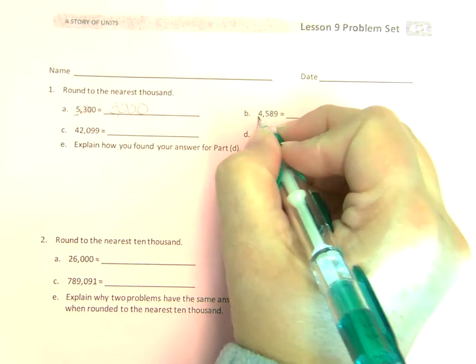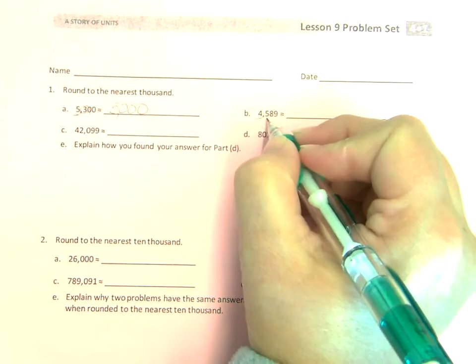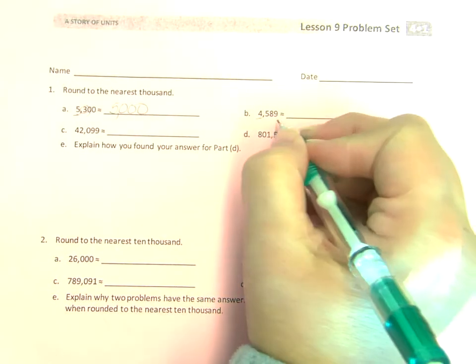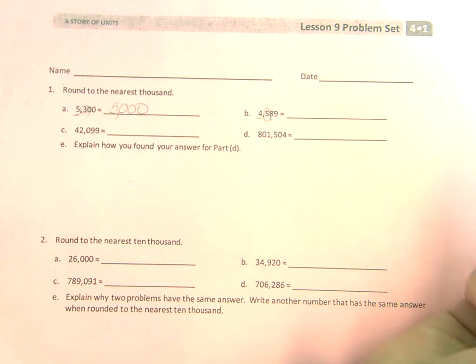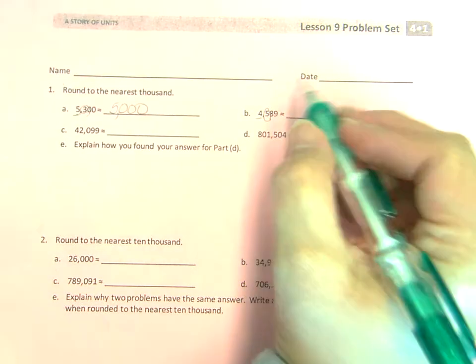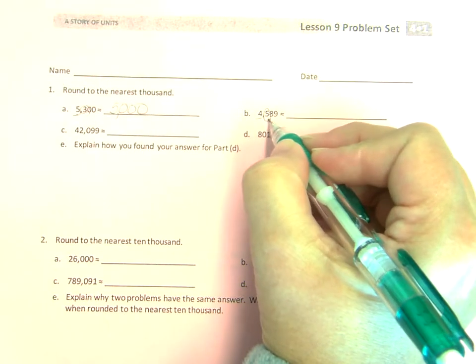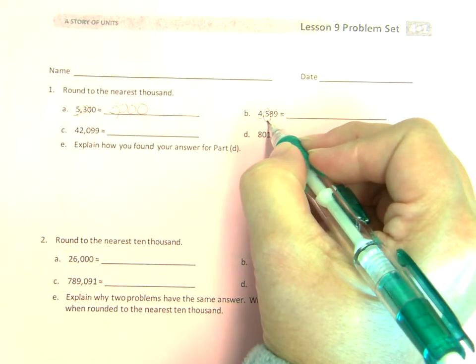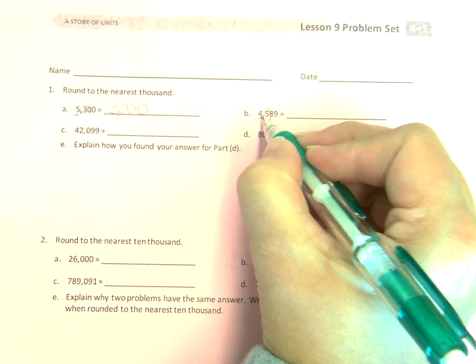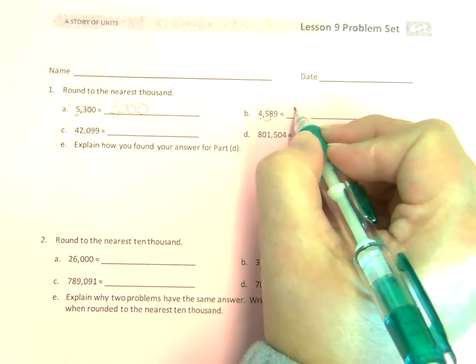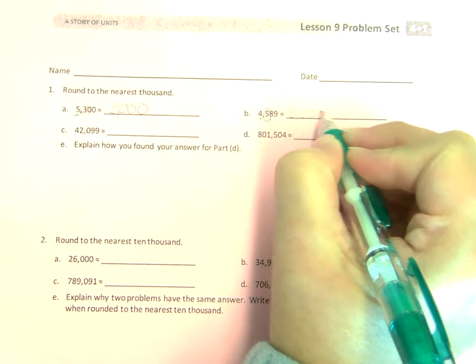For B, we're going to underline the place value that we're searching for, or comparing. Circle the one next to it. It's a 5. Okay, if it's 5 or above, we bump this place value up. So this will become 5,000.